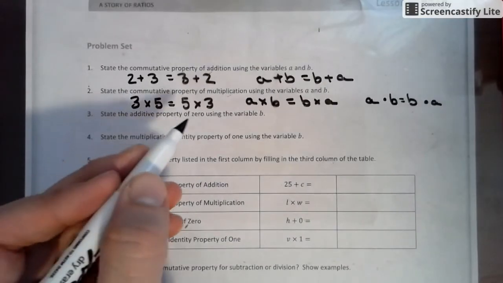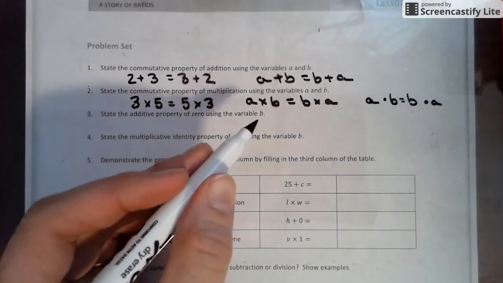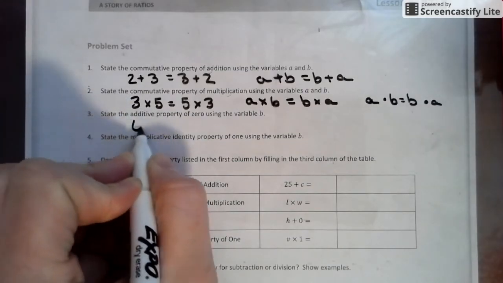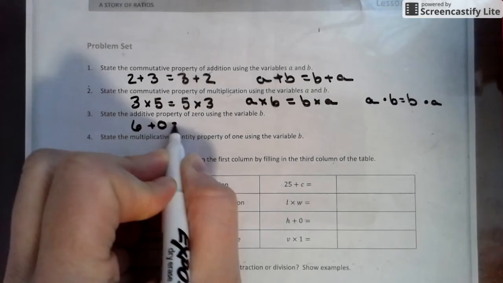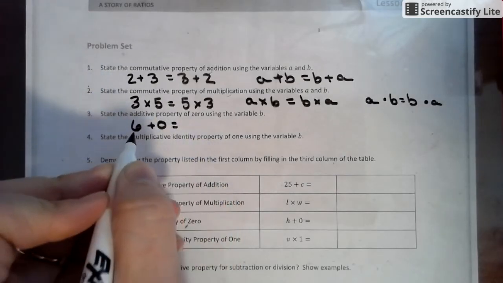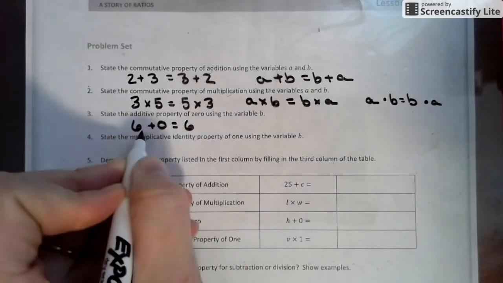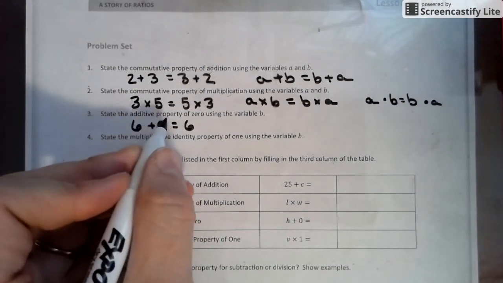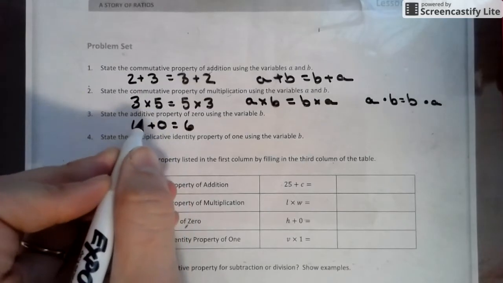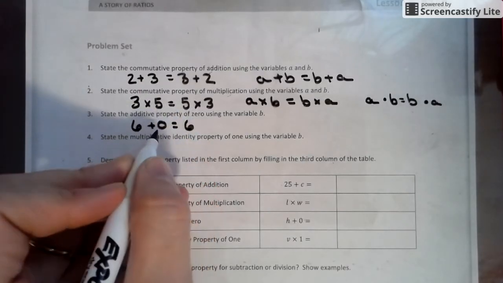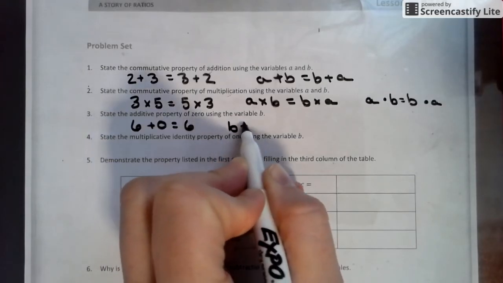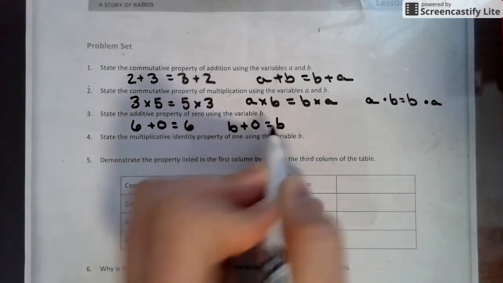State the additive property of 0 using the variable b. So first of all, additive property for 0 is like this. If we have 6 and we add 0 to it, we get the answer we originally started with. Because if you add nothing to the 6, you still have 6. So that's the additive property of 0. Additive meaning addition, 0 meaning adding 0. So if we replace the 6 with a b, we'd have b plus 0 would still give us b.